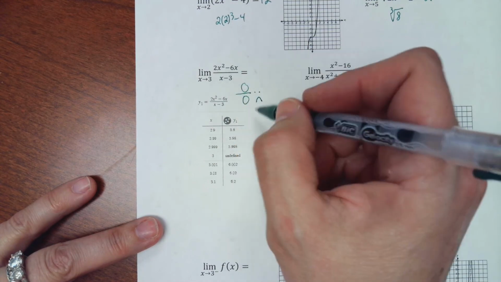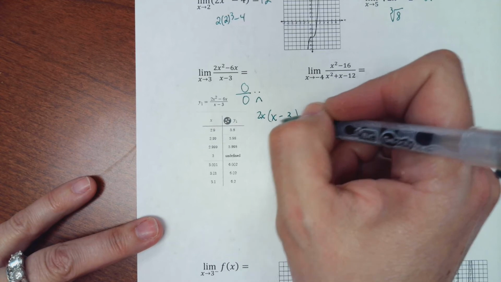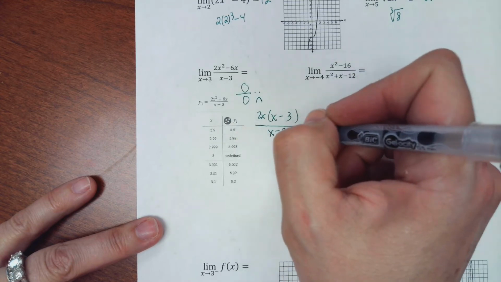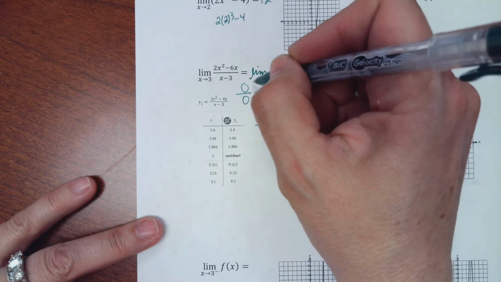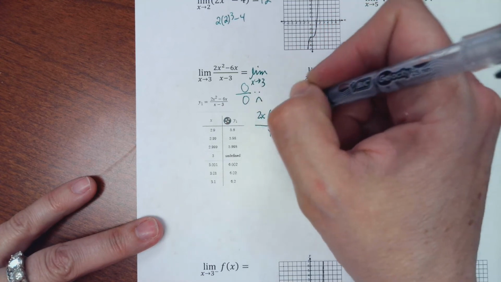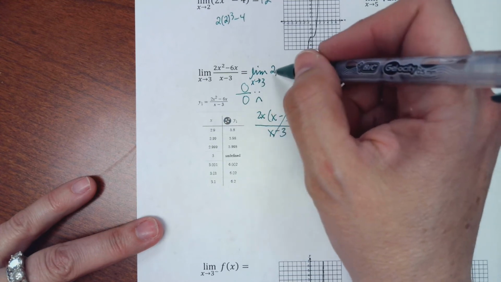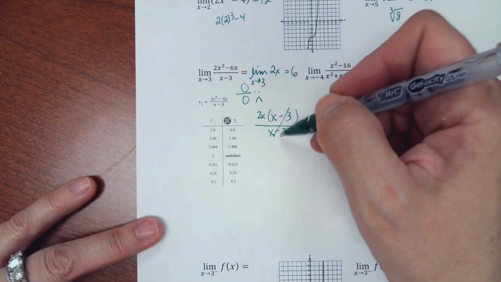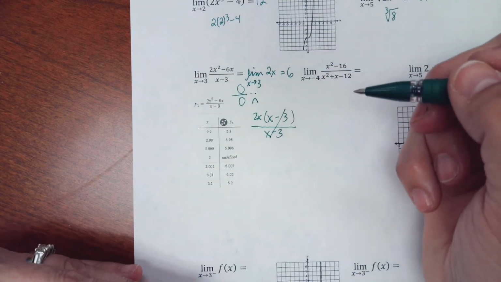All right, so let's look at this. On the top I can take out a 2x, which leaves me x minus 3. On the bottom is x minus 3. So those cancel. Now I have the limit as x goes to 3 of just 2x. And now I am able to plug in the 3. 2 times 3 is 6. So once that offending part, the part making you get 0 over 0, is gone, then you can evaluate the function.